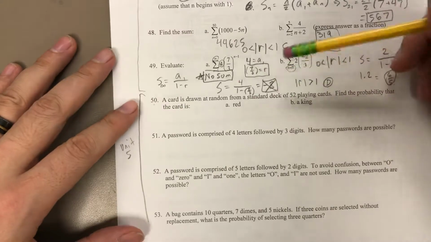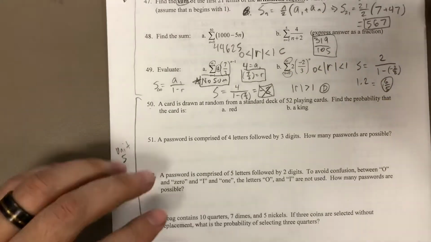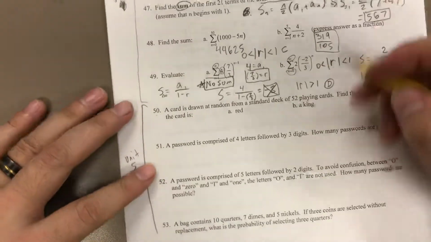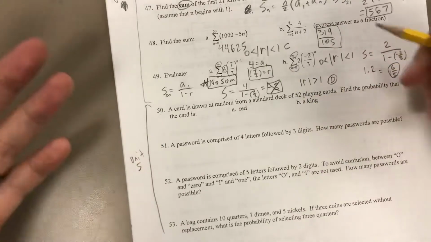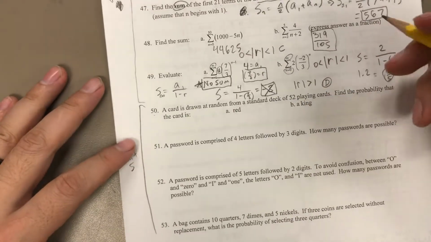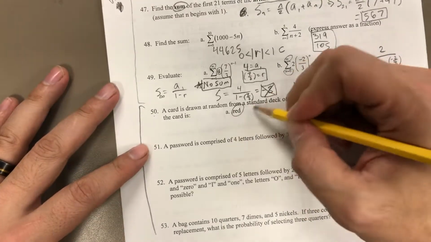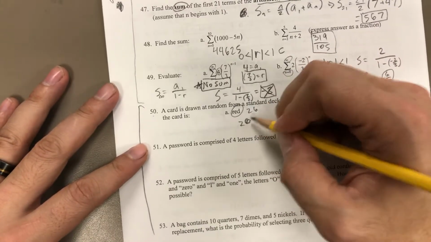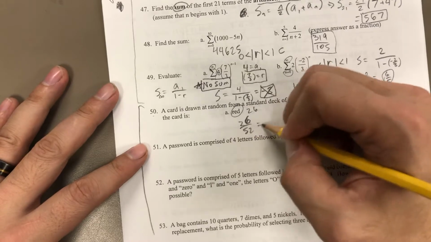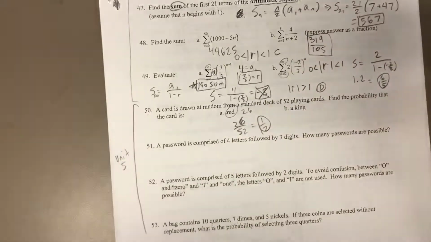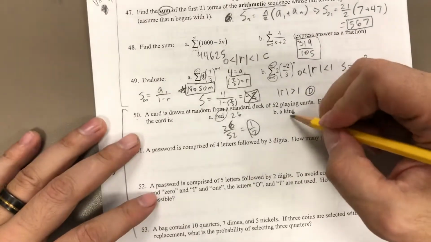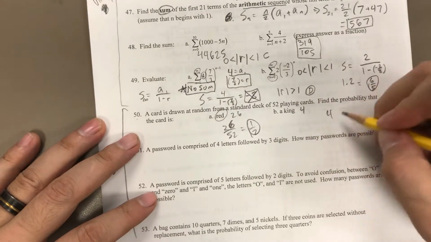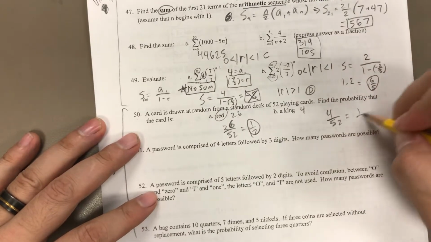A card is drawn at random from a standard deck of 52 playing cards. Find the probability that the card is red. Well, there's only two colors in the standard deck of playing cards, black and red. So red is going to be half of the cards, 26 of them. So 26 out of 52, which reduces down to 1/2. There's your probability. The king, there are 4 kings, so 4 out of 52, which reduces down to 1/13.